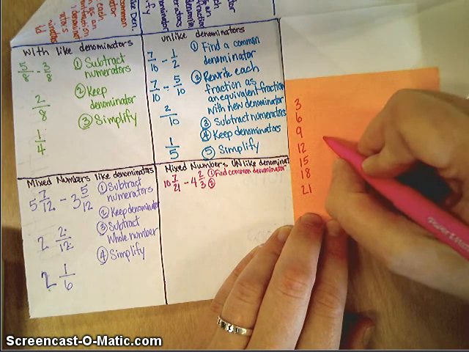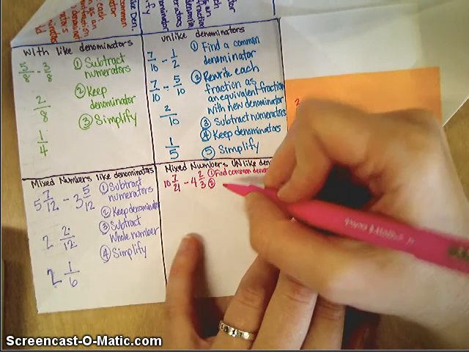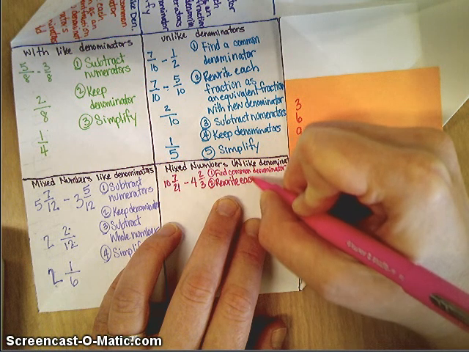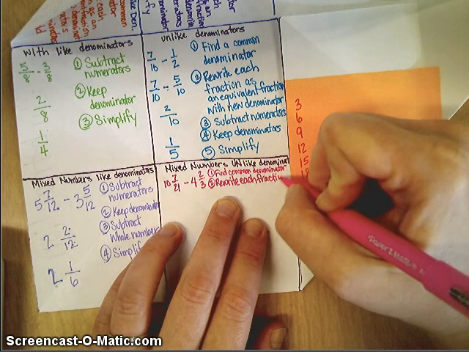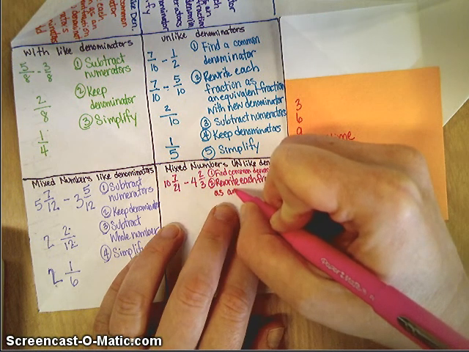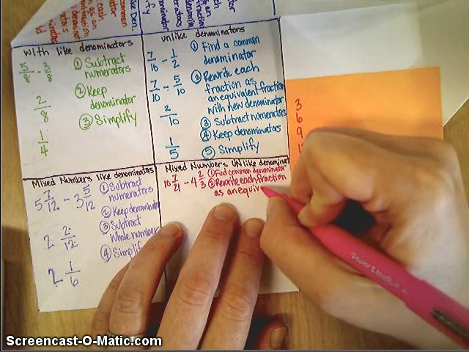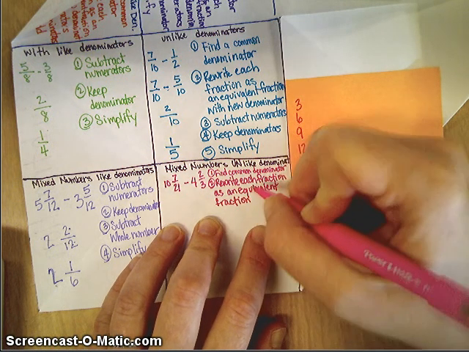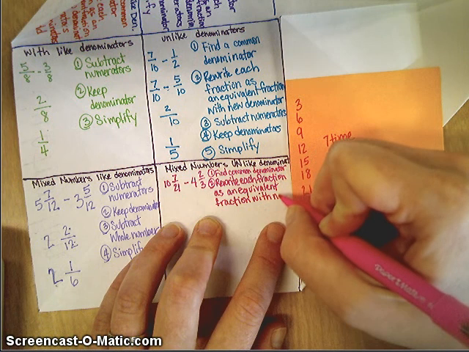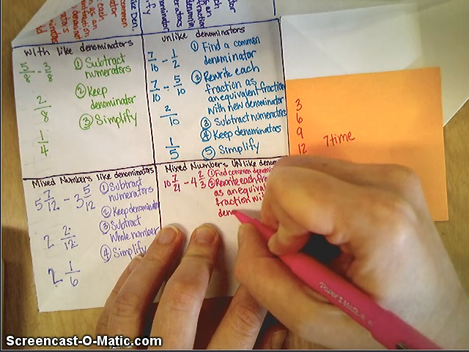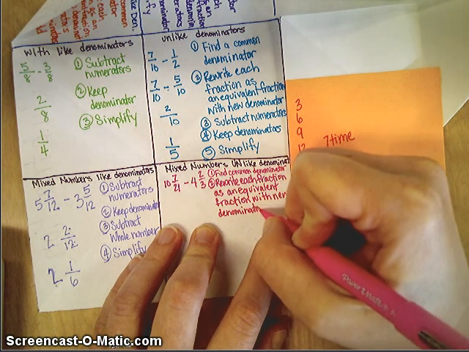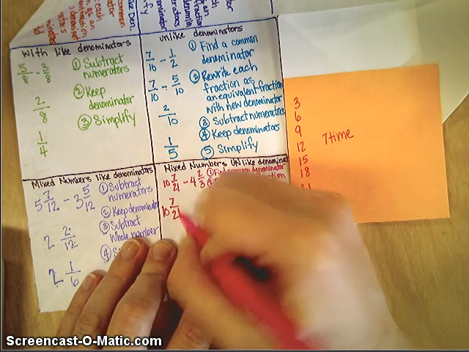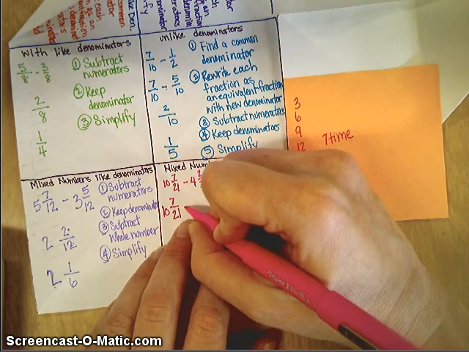So there it is. So 7 times. So we're going to rewrite each fraction as an equivalent fraction with the new denominator. 10 and 7/21 will stay the same because 21 is already my denominator.